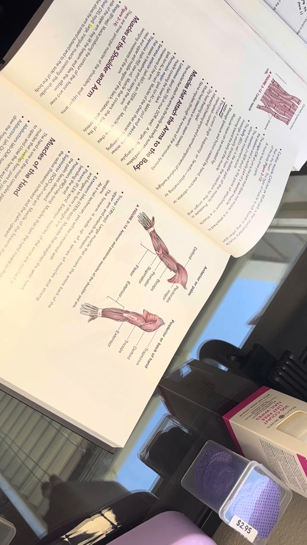Flexors, extensor muscles of the wrist are involved in bending the wrist. Pronators, muscles that turn the hand inward so that the palm faces downward. Supinator, muscle of the forearm that rotates the radius, forearm, outward and the palm upward.